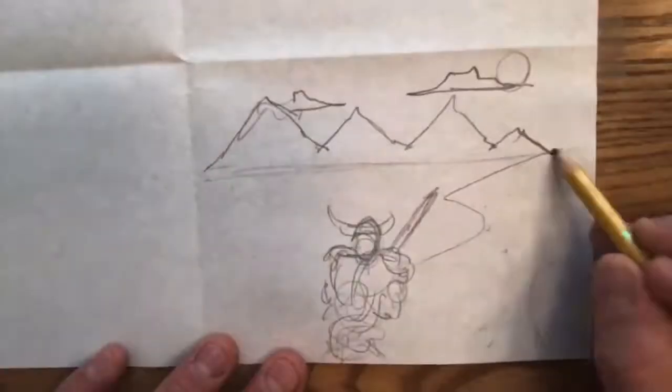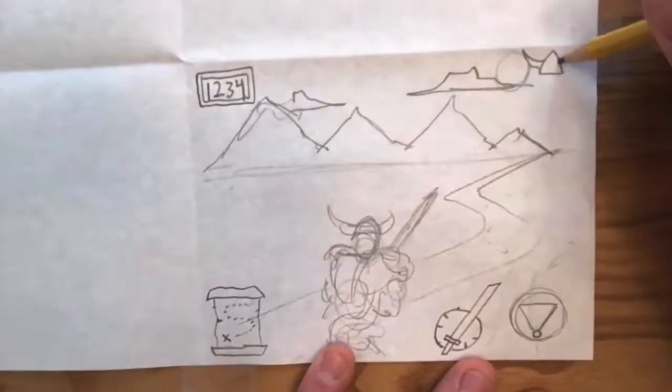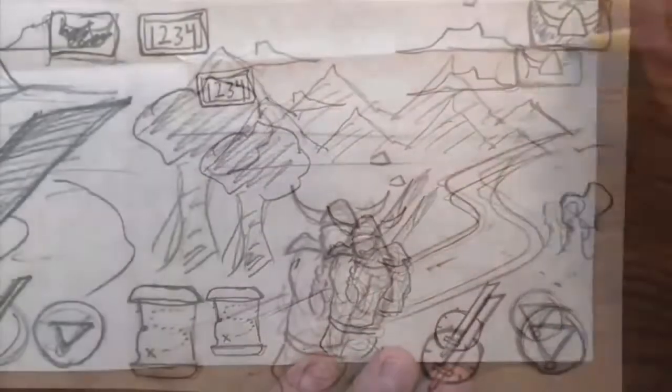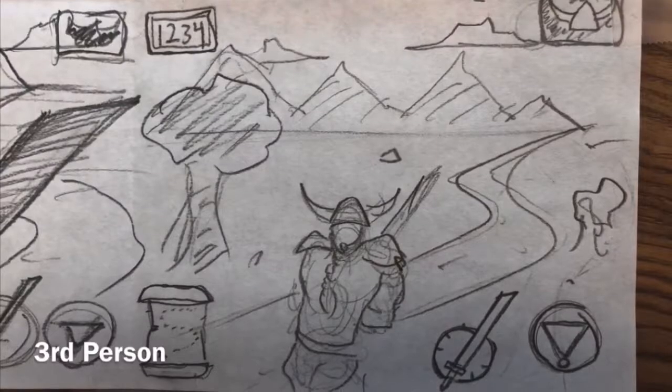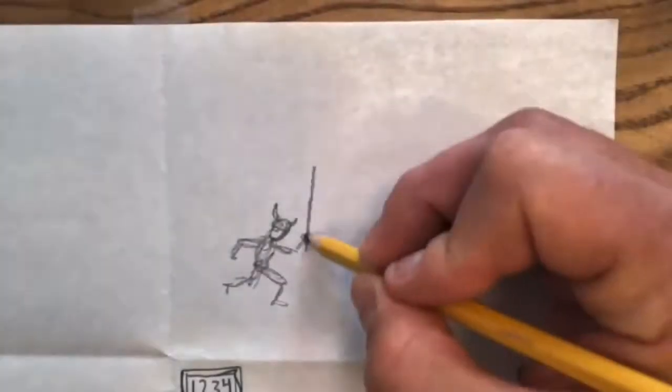So when you're doing your sketches for your gameplay screen, please include your character, environment, items, power-ups, as well as those different details that I talked about previously. This sketch is an example of a third-person perspective for a video game where you can see the back of your character and their direction of view.